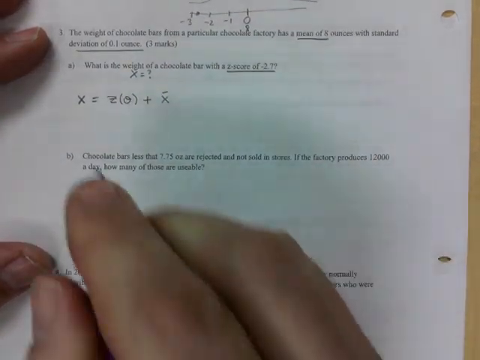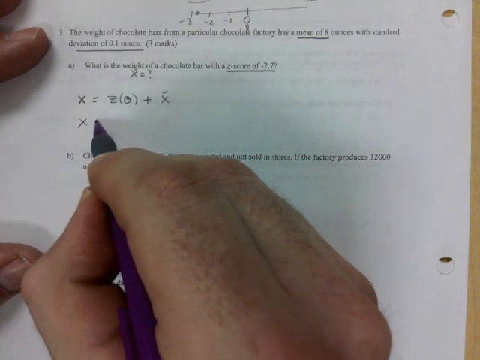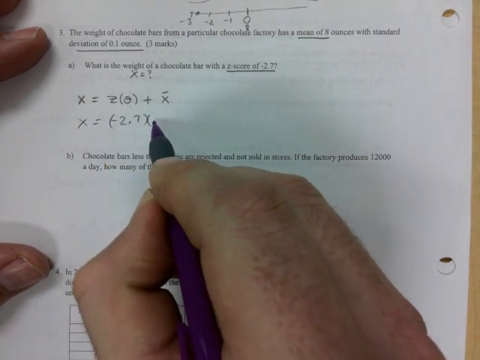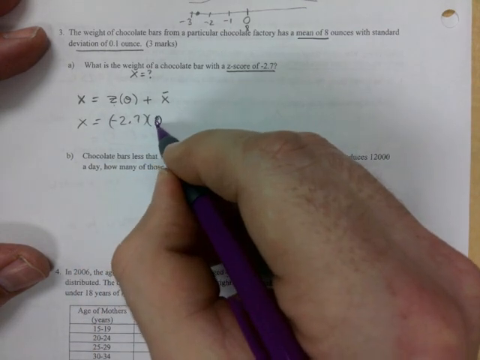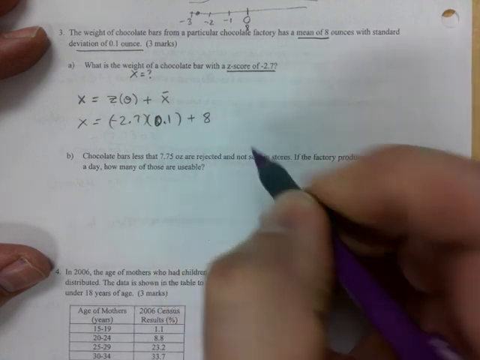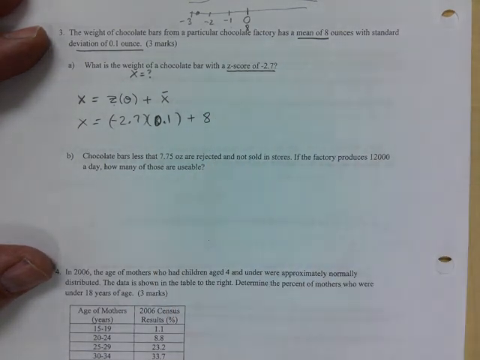Okay. And so we just take the z-score, which is negative 2.7, times the standard deviation, which is 0.1, plus the average, which is 8. Okay. And so you just go ahead and compute that, and you get your answer.